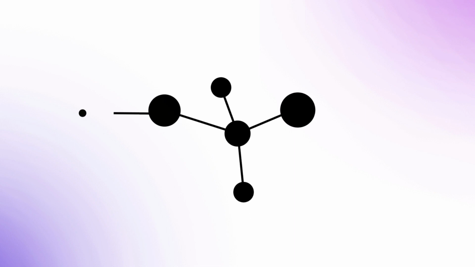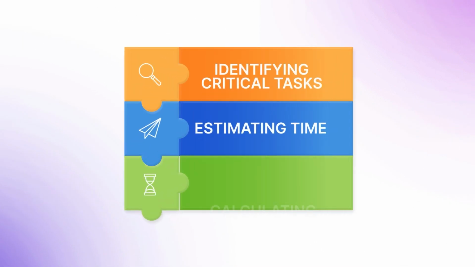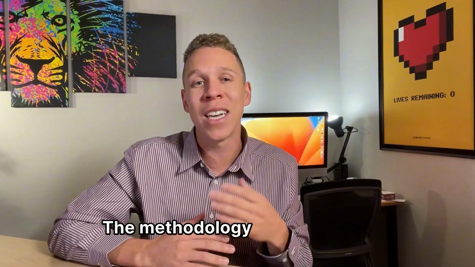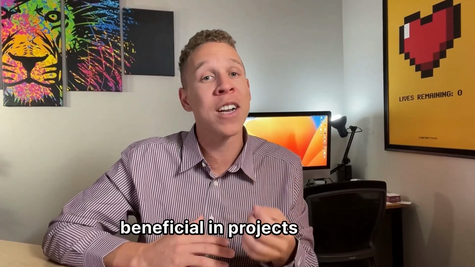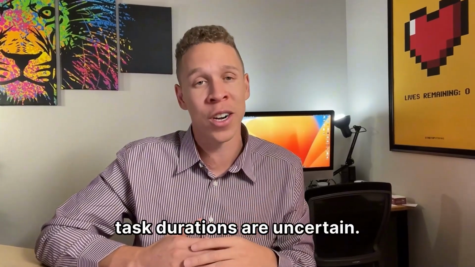3. PERT, Program Evaluation and Review Technique. PERT is a statistical tool that uses network diagrams to manage complex projects. It helps in identifying critical tasks, estimating time, and calculating slack time for better decision-making. The methodology is particularly beneficial in projects where task durations are uncertain.